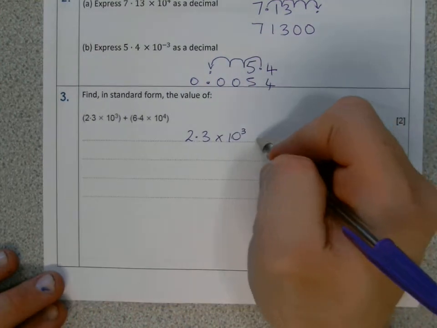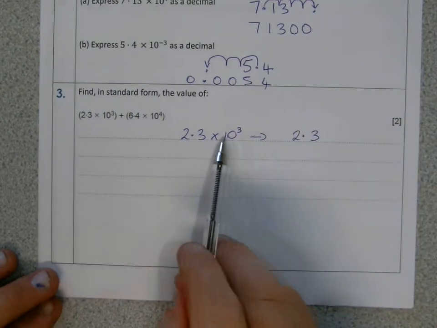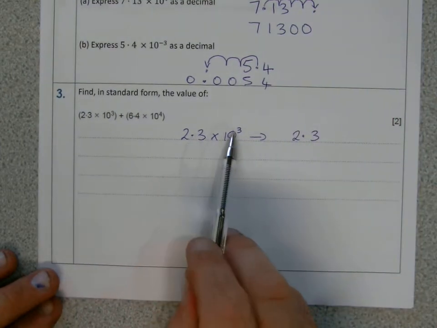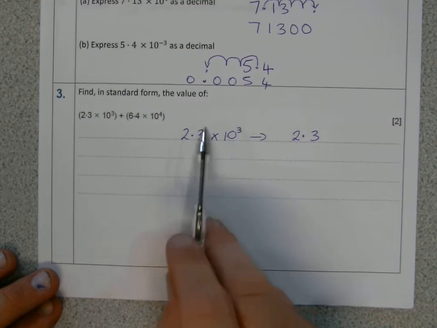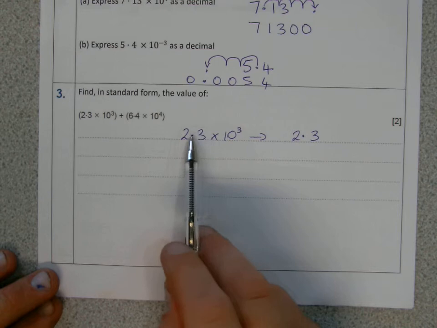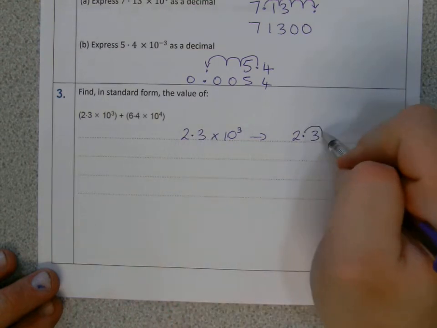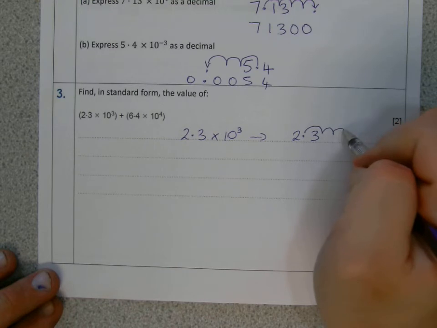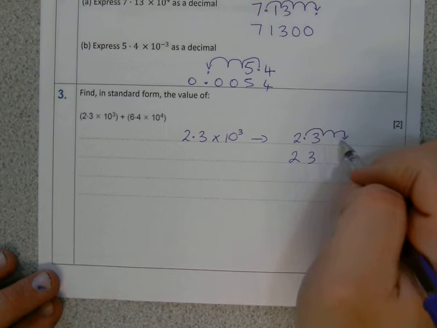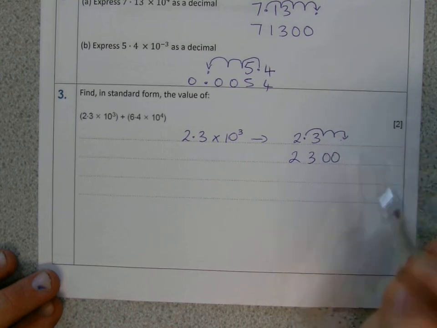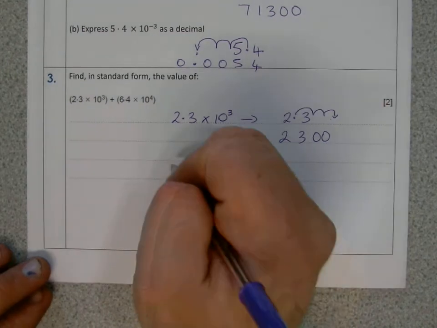We're going to move the decimal point, but because the power is positive, this is quite a big number, so the decimal point needs to move to the right. It needs to move 3 places. So 1, 2, 3. It'll go there. So we end up having 2, 3, and there's 2 loops, so we put zeros here and then the decimal point.